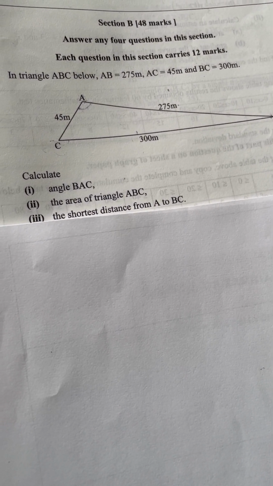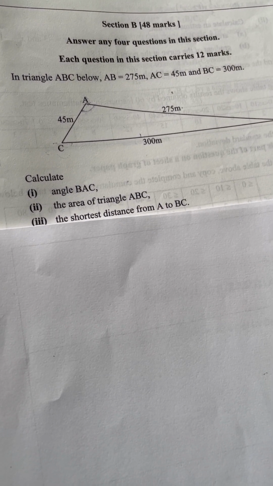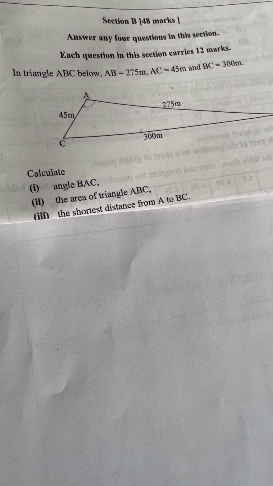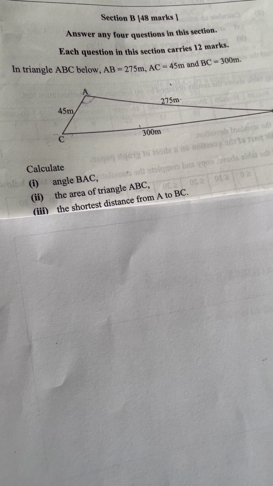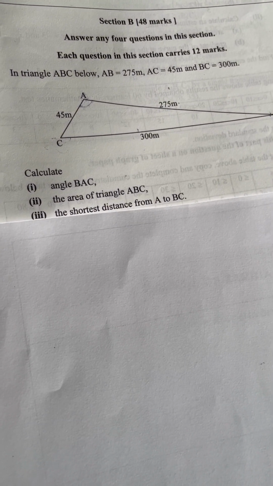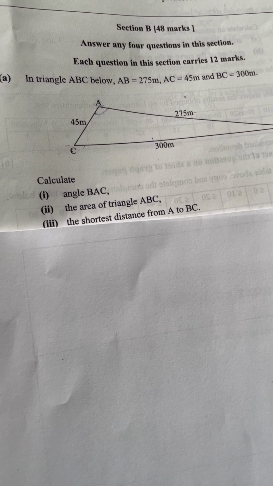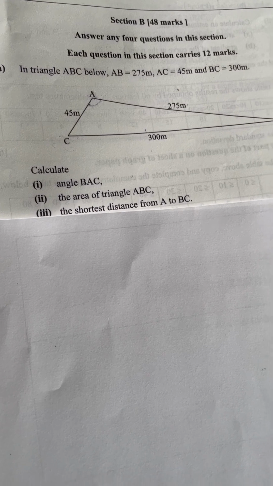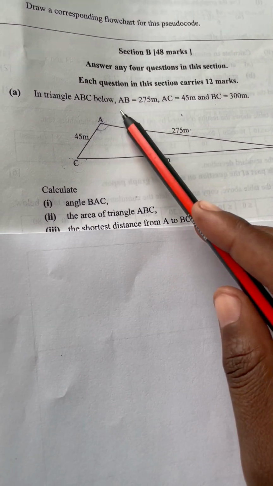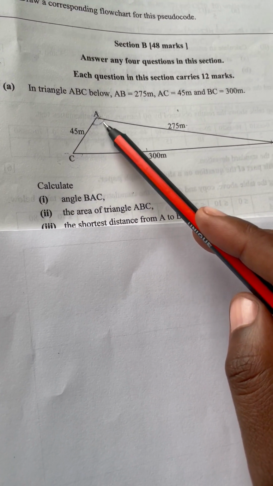So this is 2021 GCE Mathematics Paper 2 and we are looking at this question in trigonometry. The question reads, in triangle ABC below, AB is equal to 275 meters, AC is equal to 45 meters and BC is equal to 300 meters. The first question, calculate angle BAC. So this is our triangle and they want us to find BAC. So this is the angle that you are looking for. So how do we find this angle?